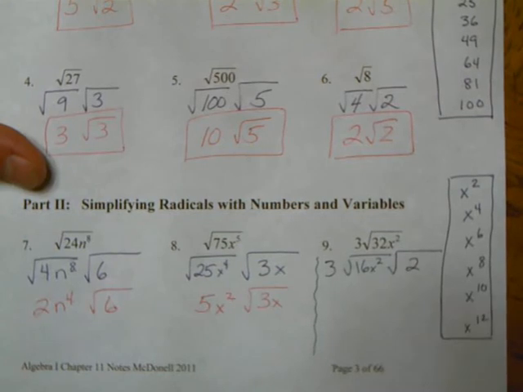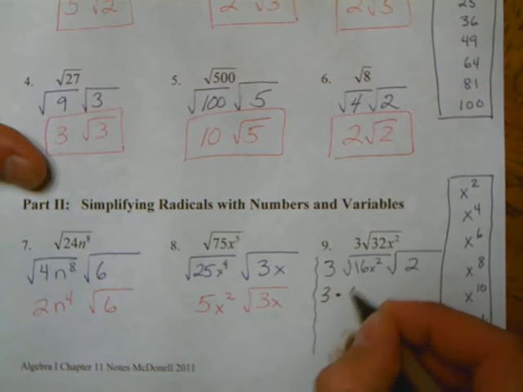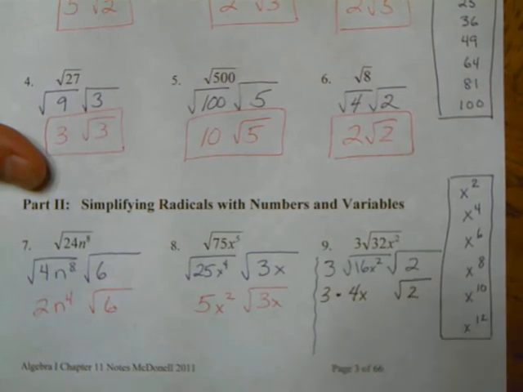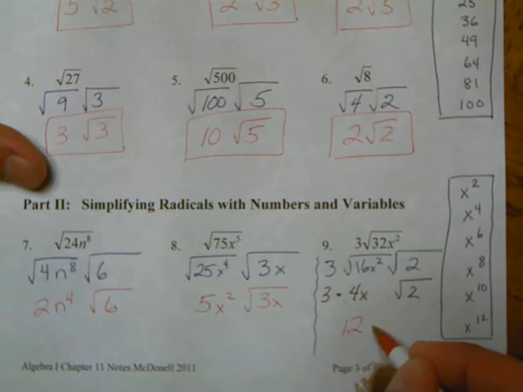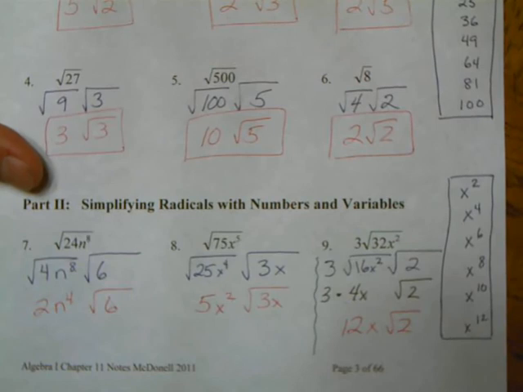This last one is an example of what happens when you have a number out front to start with. You just carry it along. So 16x squared is my perfect square that goes into 32x squared, and there's just a 2 left over. Now on the outside, I'm going to have a second step in the middle. I'm going to have that 3 times 4x times the square root of 2. The square root of 16 was 4. The square root of x squared is just x. I cut the exponent in half. Now I multiply the 3 times the 4 and get 12x root 2. This finishes up part 1 of section A, section 1A.